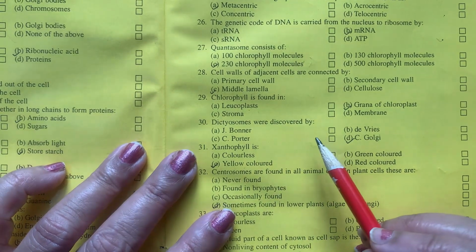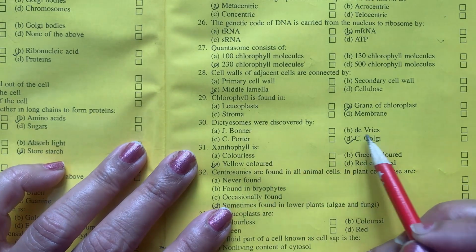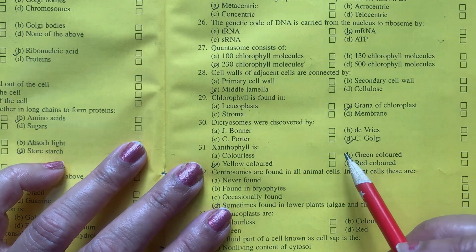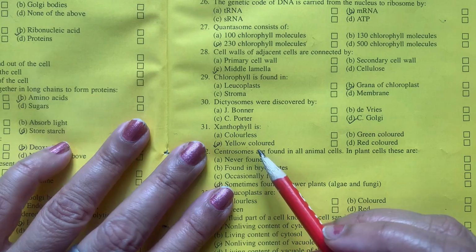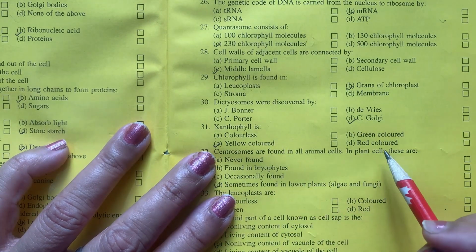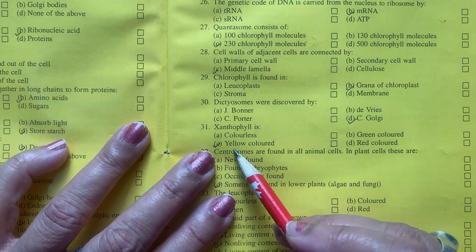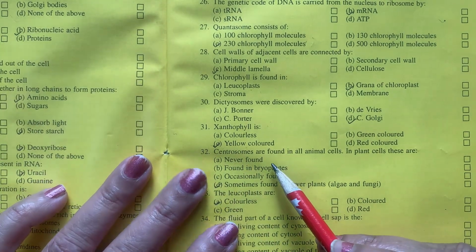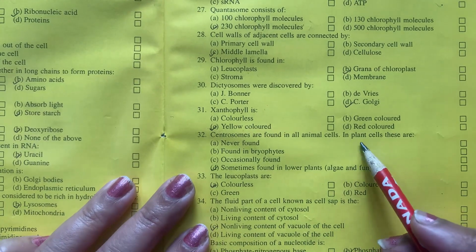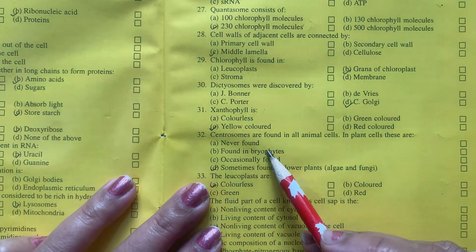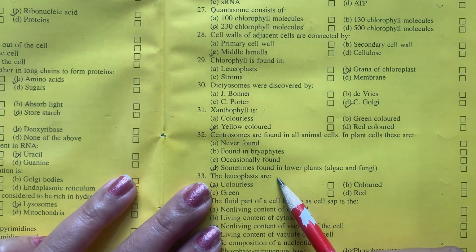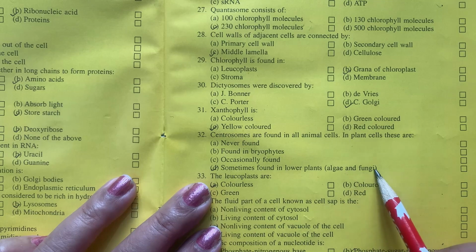Dictyosomes were discovered by J. Bonner, D. Vries, C. Porter, C. Golgi. Correct option, it is C. Camillo Golgi. Xanthophyll is colorless, green colored, yellow colored, red colored. It is yellow colored. C option is correct. Centrosomes are found in all animal cells. In plant cells, these are never found in bryophytes, occasionally found, sometimes found in lower plants, algae and fungi.